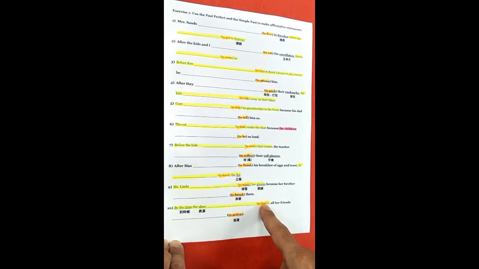Number 10, to begin. Begin, began, begun. To arrive. Arrive, arrived, arrived. By the time the show began, all her friends had arrived.